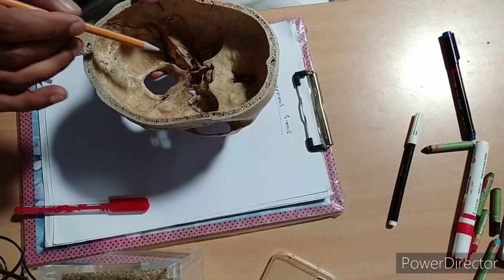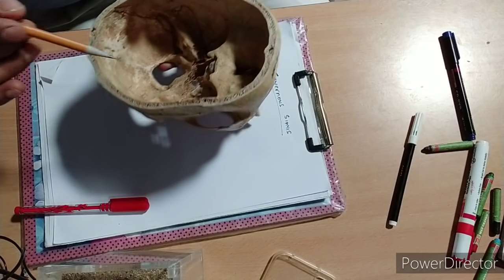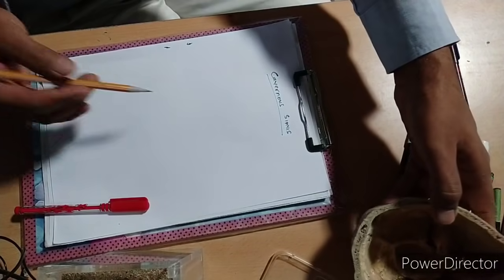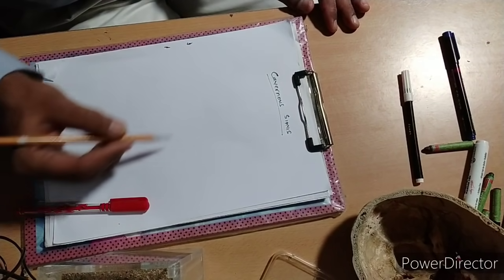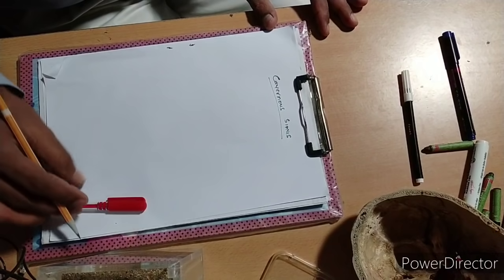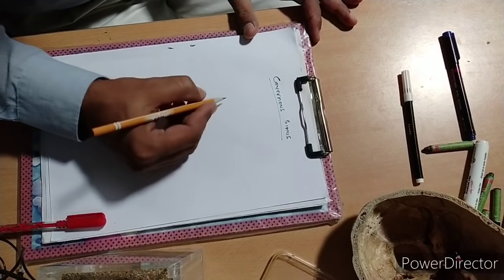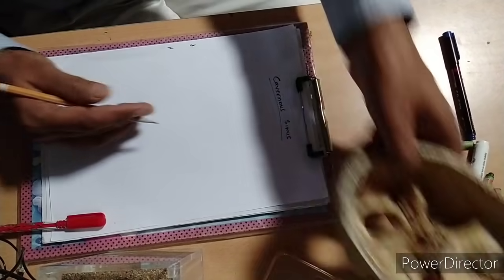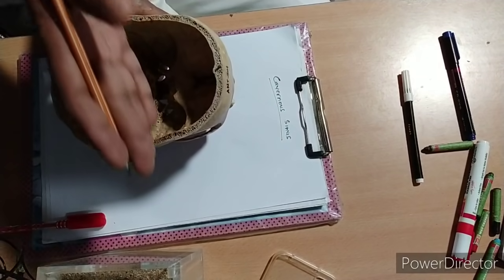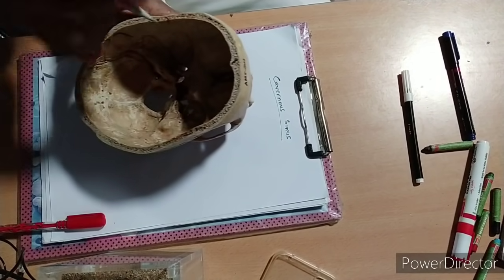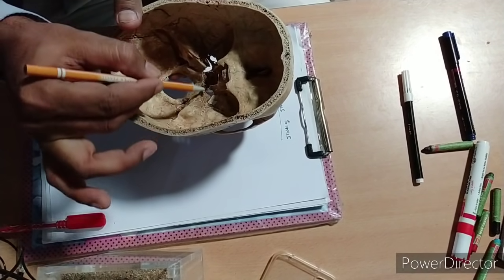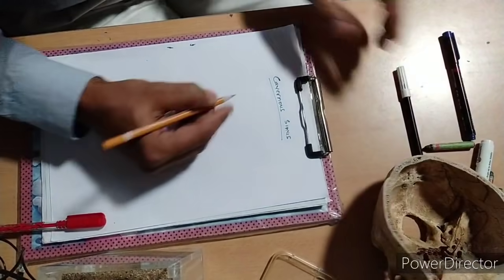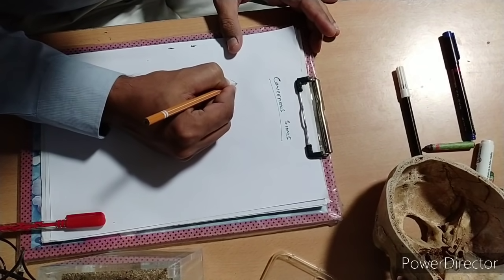Now, why is it called the cavernous sinus? Because the interior of the sinus is traversed by reticular fibers. Just look at the diagram here. If you take a cross section here, or a coronal section, it passes through the skull and through the sphenoid bone. Clear? So if you draw the diagram, look here.